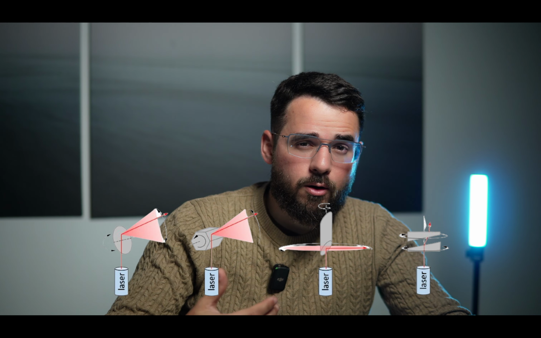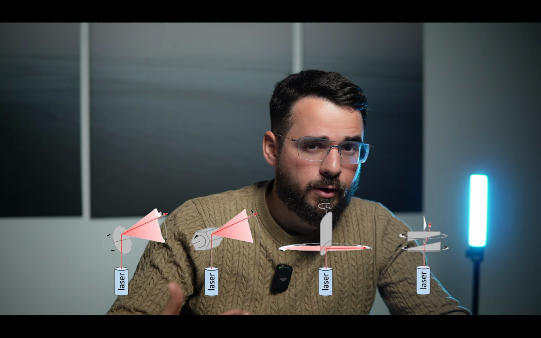Actually, there are two ways to do this. One way is to spin the whole mechanism, so we spin the laser and the receiver together. Or you can spin a mirror, and this is actually how most of the high-end manufacturers do it. They spin a mirror because it's less stressful, but they have to make a really good and precise mirror for that.